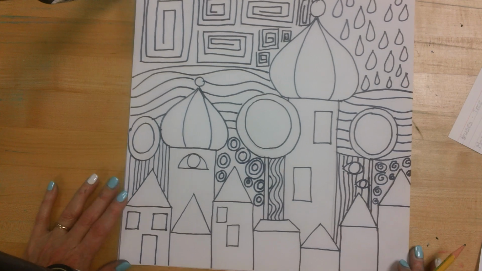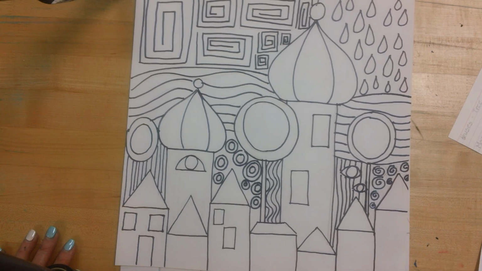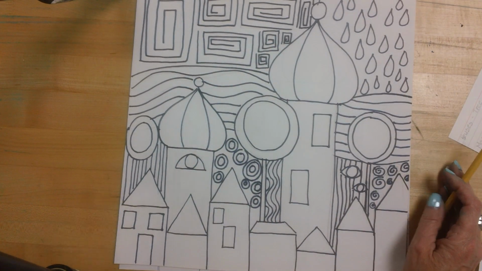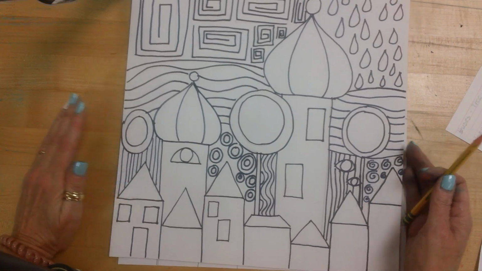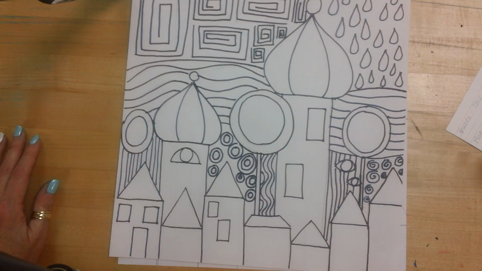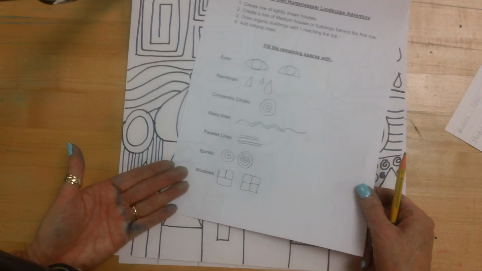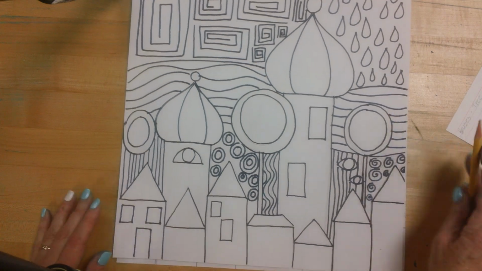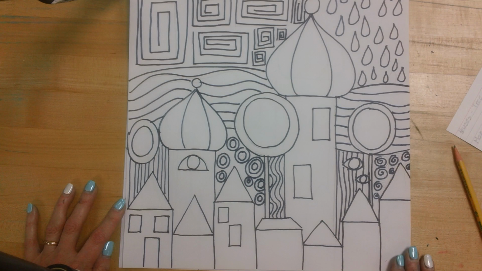So after you get your drawing done, you are going to get a black Sharpie and you are going to outline it. You don't want to leave any empty space, so everything has to be filled with something. If you don't know what to fill it with, you look at this list here for ideas. So for the next video, I'm going to show you how we're going to finish this up and add some amazing color.